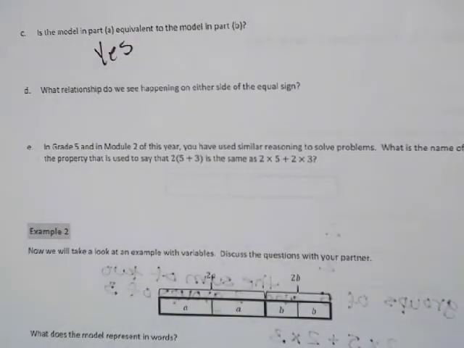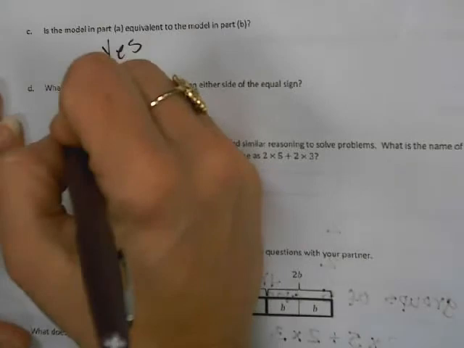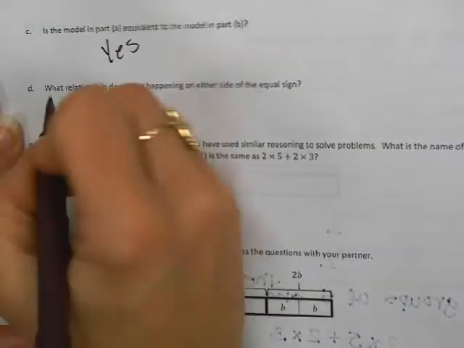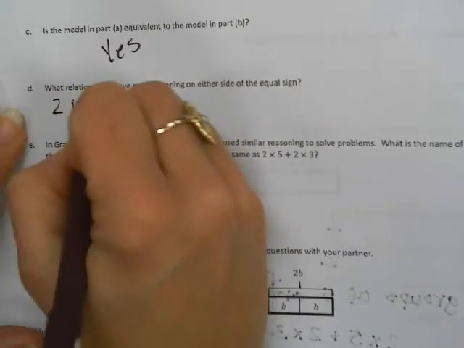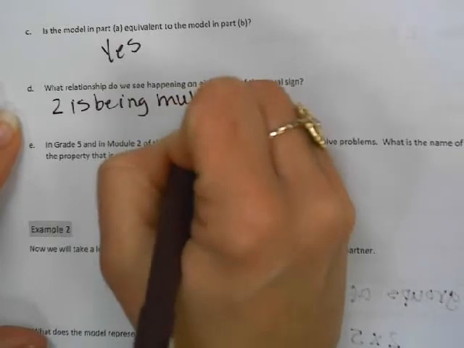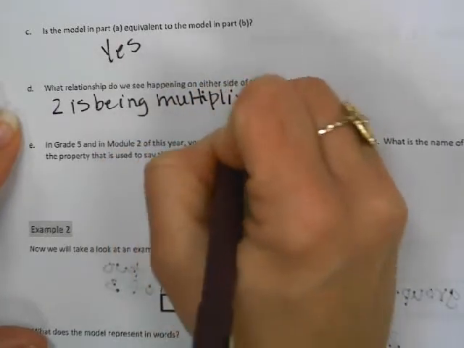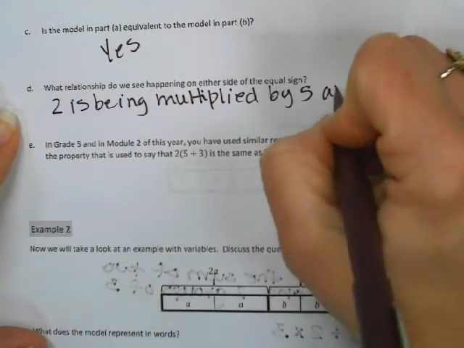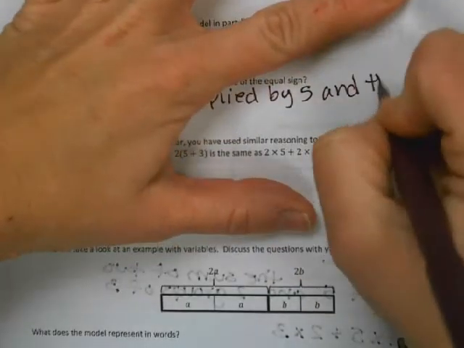What relationship do we see happening on either side of the equal sign? On one side of the equal sign, we see 2 being multiplied by 5, and then by 3.